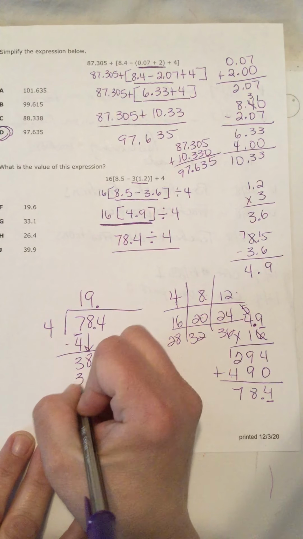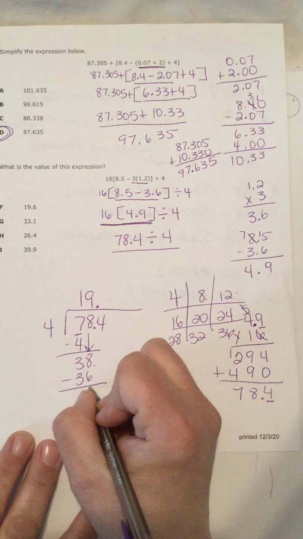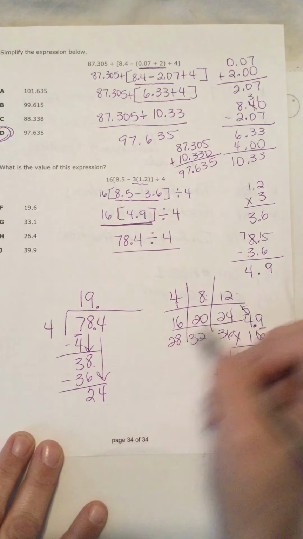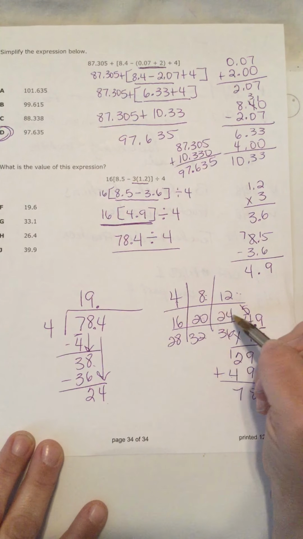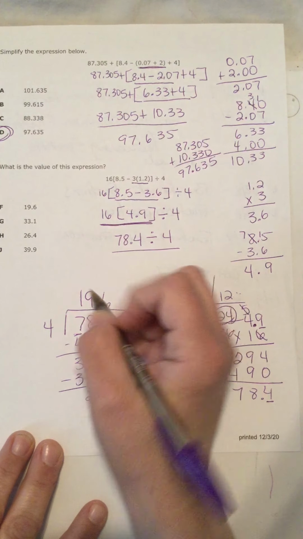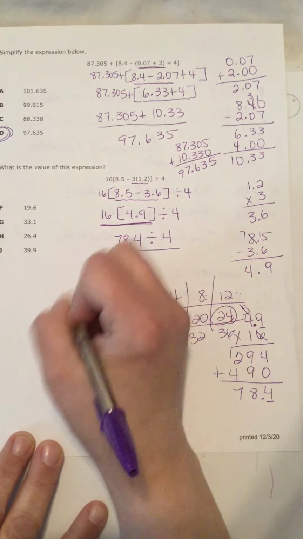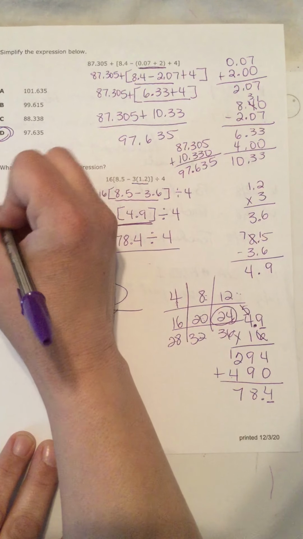9 times 4 is 36. Subtract and you get 2. Bring down your 4. 4 will go into 24 6 times. 6 times 4 is 24. Subtract and you get 0. 19 6/10.